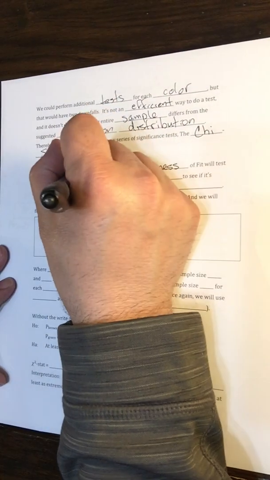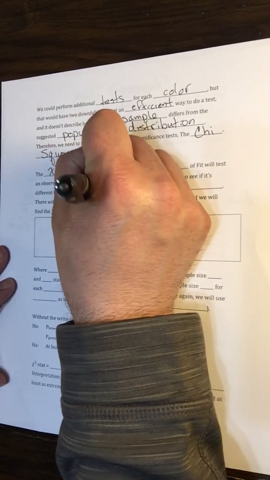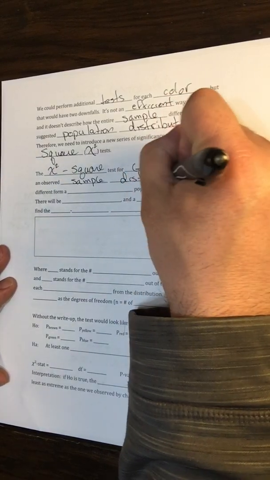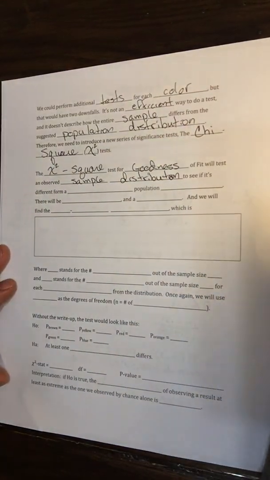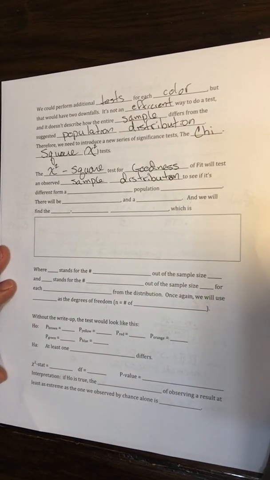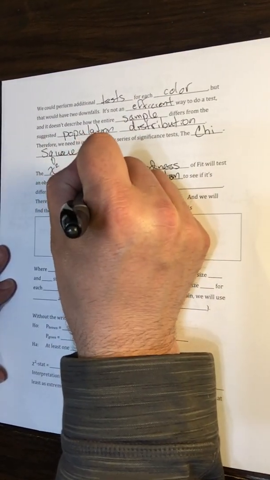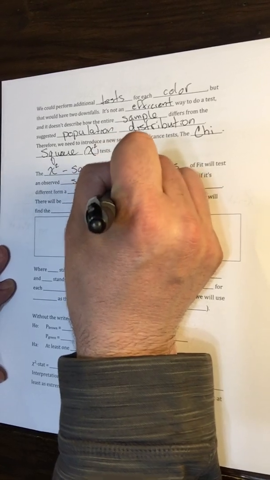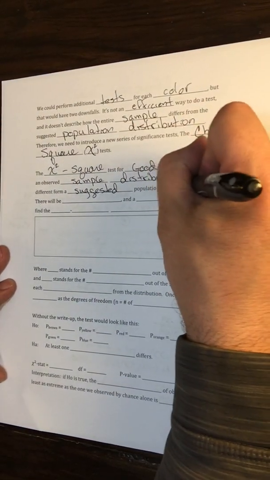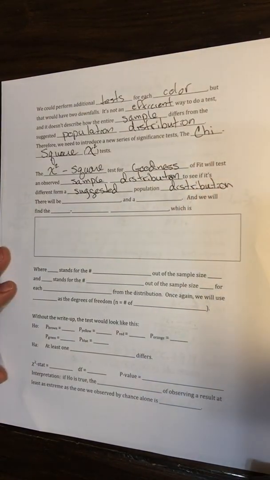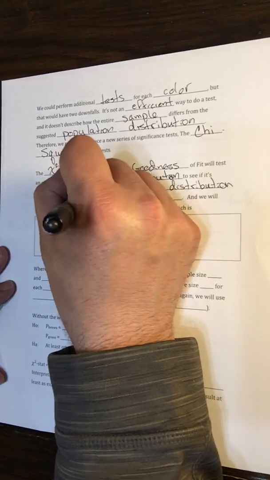It will test an observed sample distribution, like the M&Ms that I bought. I counted a whole bunch of colors for a whole bunch of M&Ms. I didn't, my boy Albert did. To see if it's different from a suggested population distribution. Can we call the M&M people liars? That's the question.